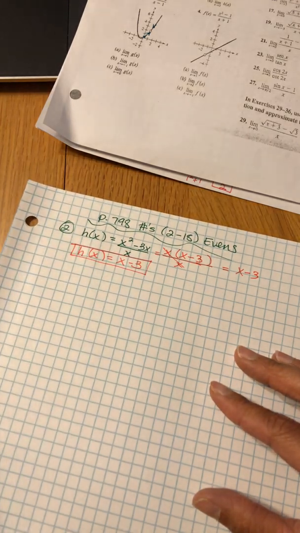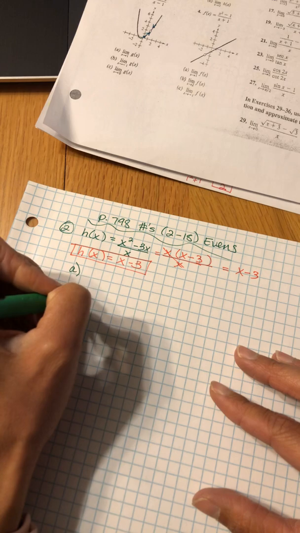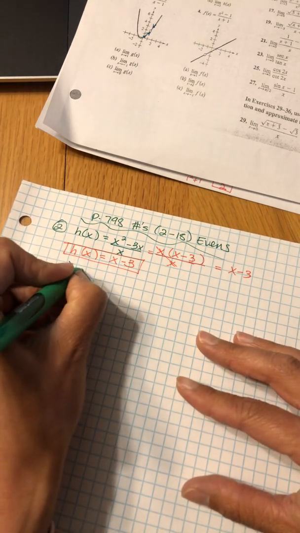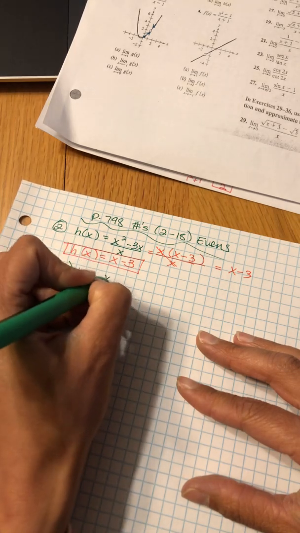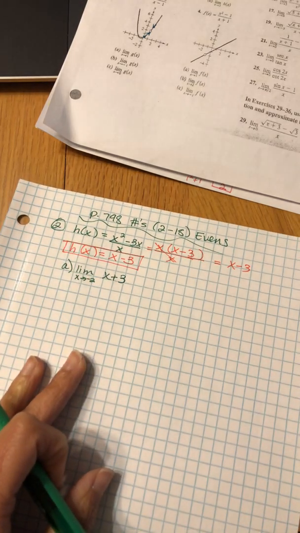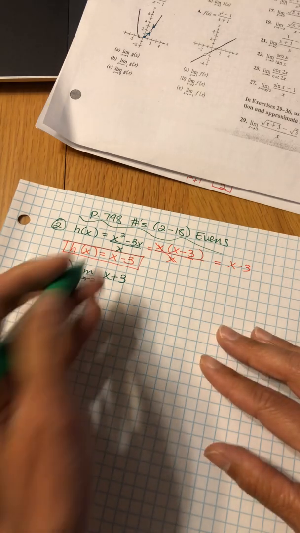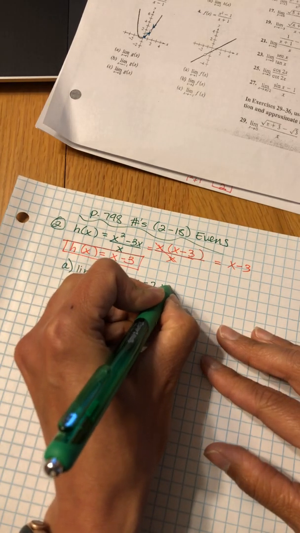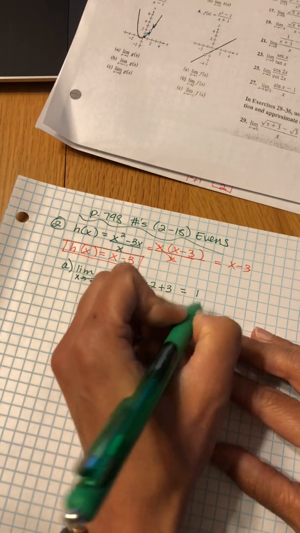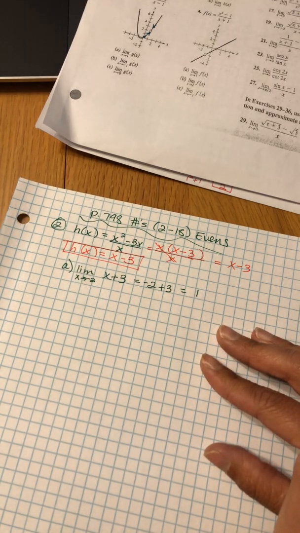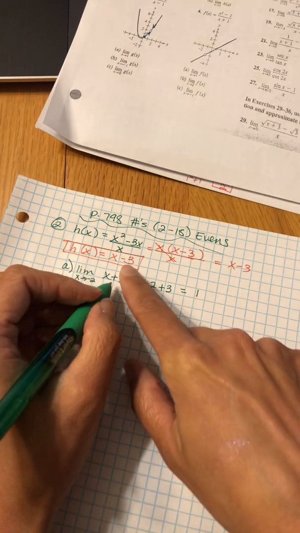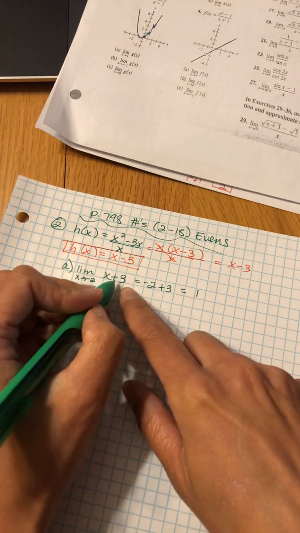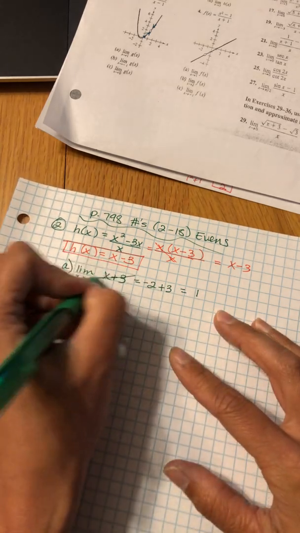The other part of the answer is finding the limits. So letter A, we are finding the limit as x approaches -2 of x plus 3. So if I plug in a -2 for x, I'm going to have -2 plus 3, which is a positive 1. I'm sorry, it's not a positive 1. I wrote x minus 3 and then x plus 3. This should be, rewrite.